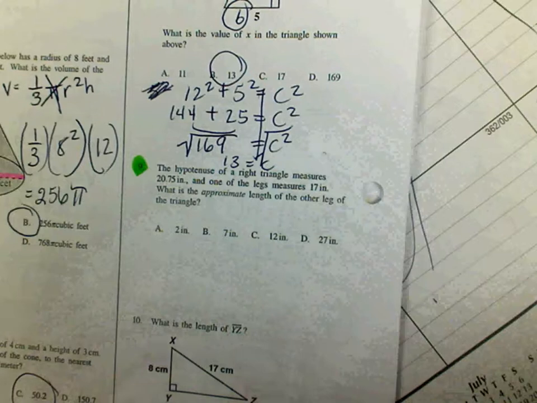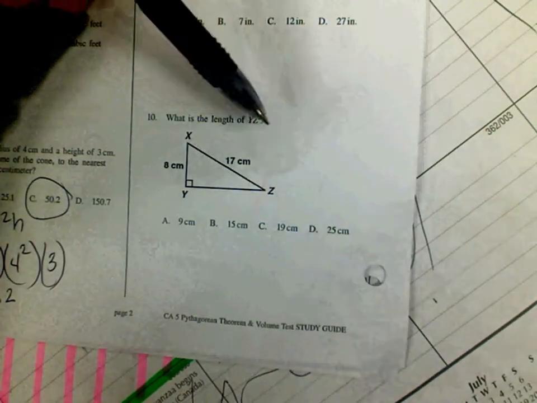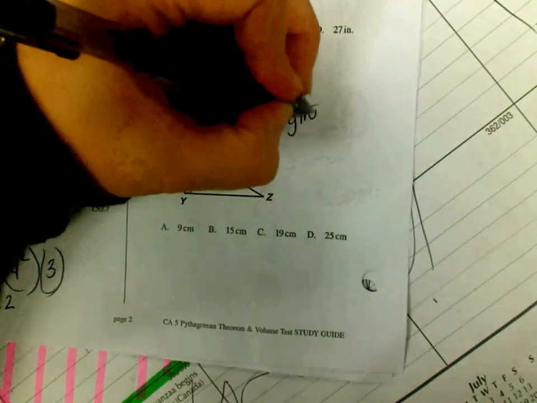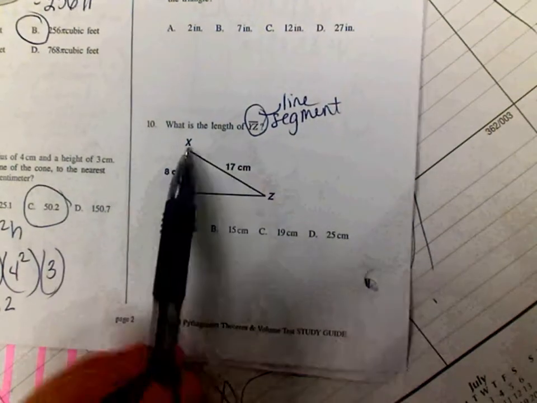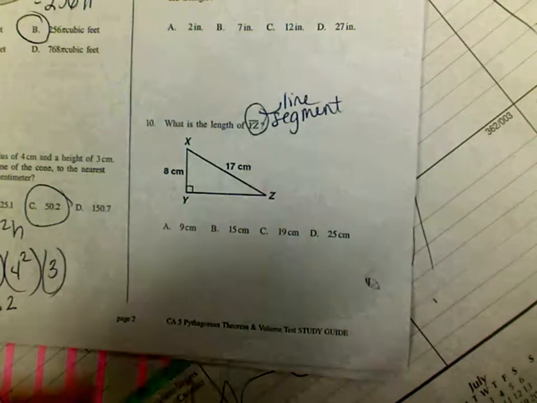Okay, number 9 we did in class. Number 10, what is the length of YZ? This means line segment. So line segment YZ is a different way of asking you to find the missing leg.